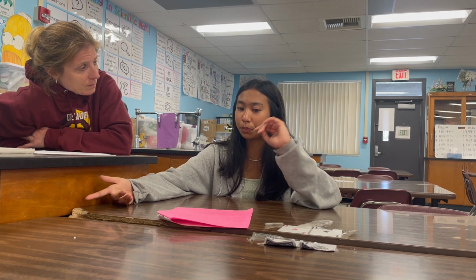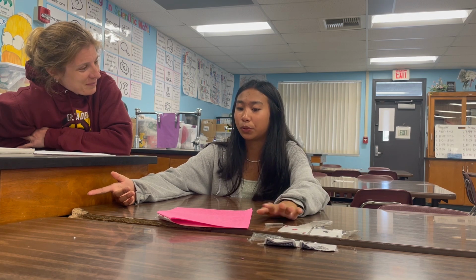Here are some OpenSciEd students talking about their experience using resources during assessment. We were able to actually look in our notebooks, because some teachers usually don't let us look at our notes, but being able to visually look at our notes helps me remember, oh yeah, I remember this, and apply it to our test. Is there anything else in class that you were able to use during the test?